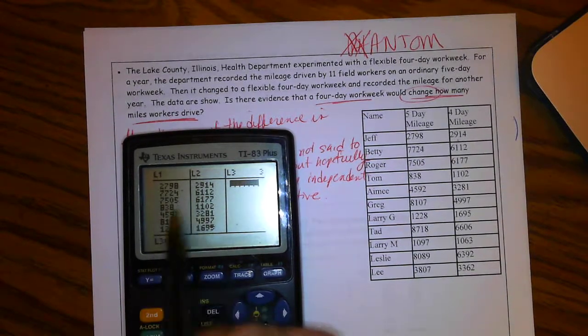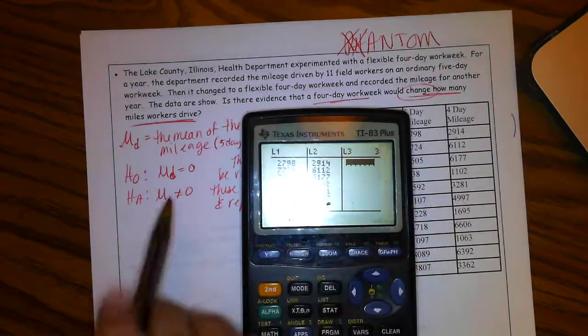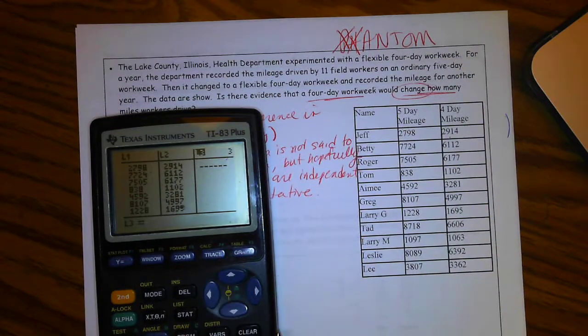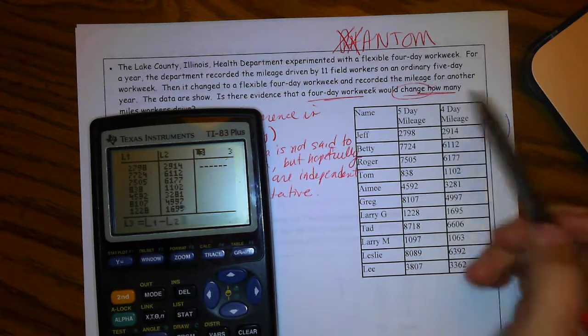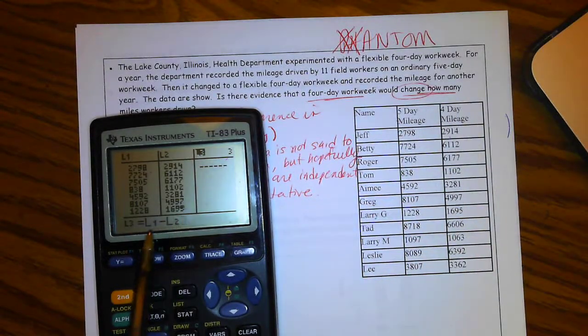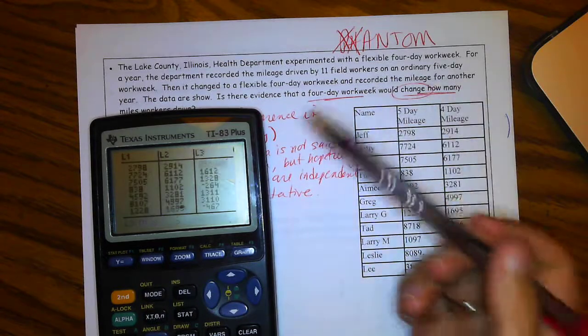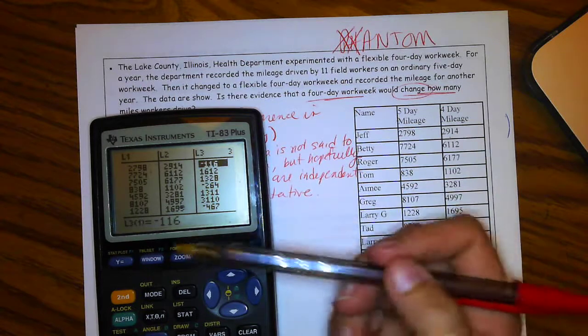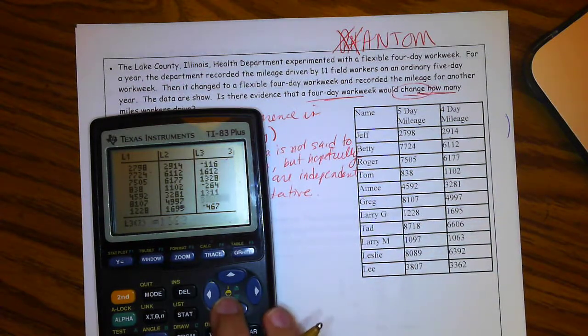We are not looking at histograms of the two individual pieces of data. That would be for 2 sample t-tests. We're only interested in the differences. So once you have the data in L1, L2, you put your cursor way up on top of L3 and type L1 minus L2. That's the way I chose to subtract in the problem, 5 minus 4. So it's written down here at the bottom, L1 minus L2, and I press enter. And now I get the pairwise differences. I get the difference in the mileage, 5-day minus 4-day. This is what I'm interested in.